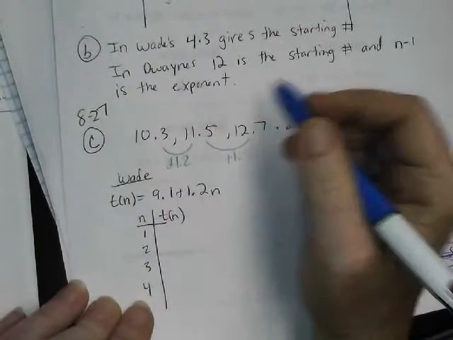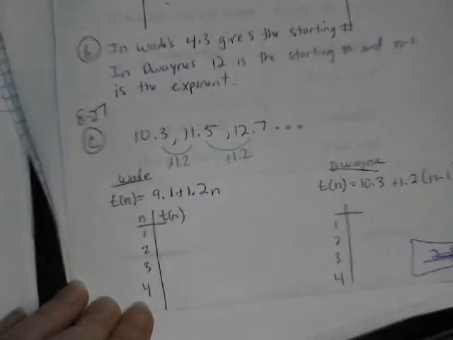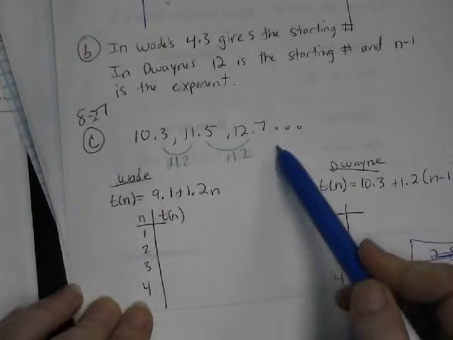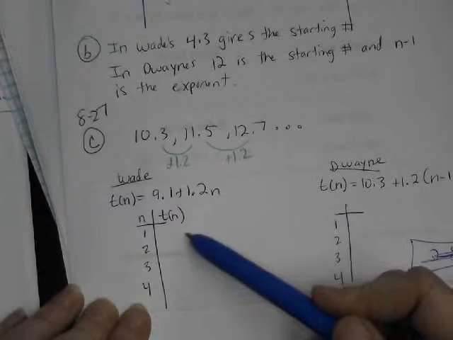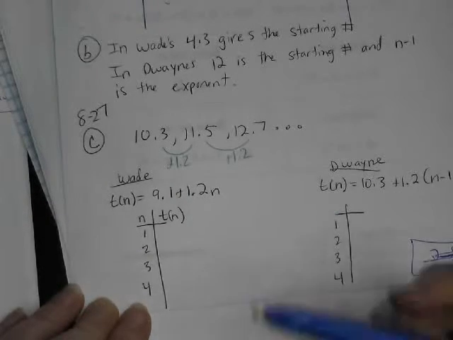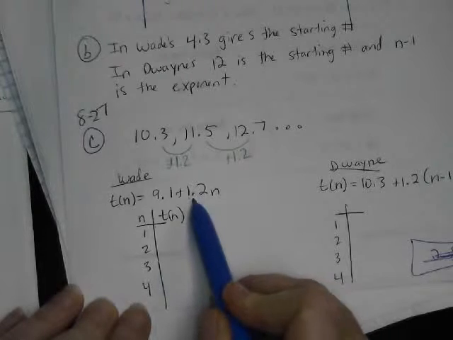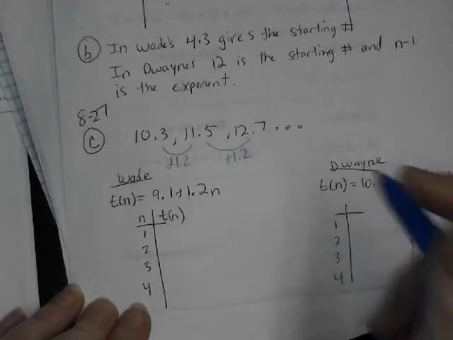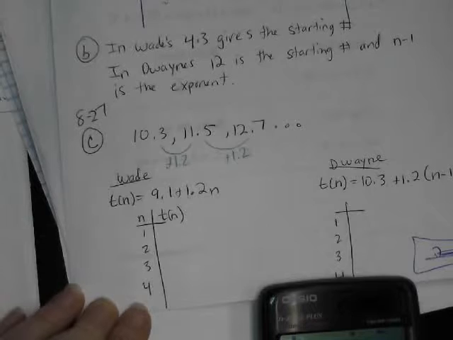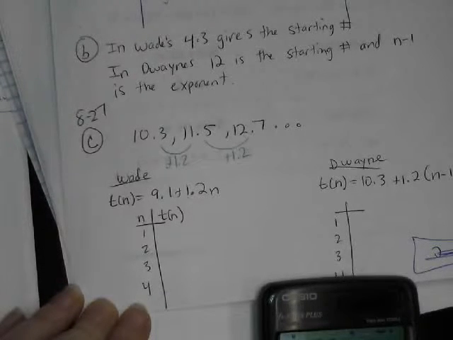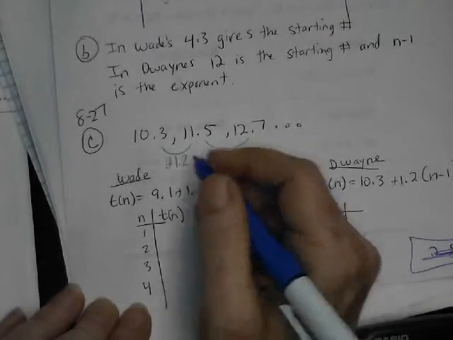You guys promise? Okay. So we know that this is not geometric, it's arithmetic, and we know it's adding. So now we're just going to put a 1 in here. 1.2 times 1 is 1.2 plus 9.1, and that gives me 10.3, which I thought it did.